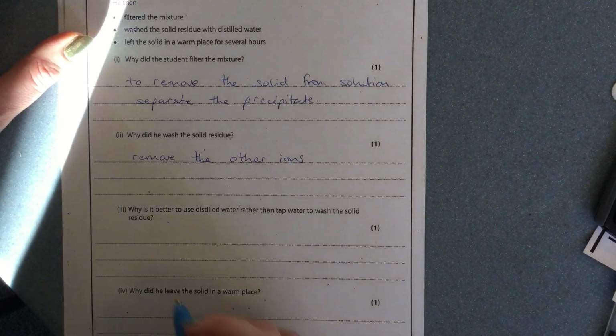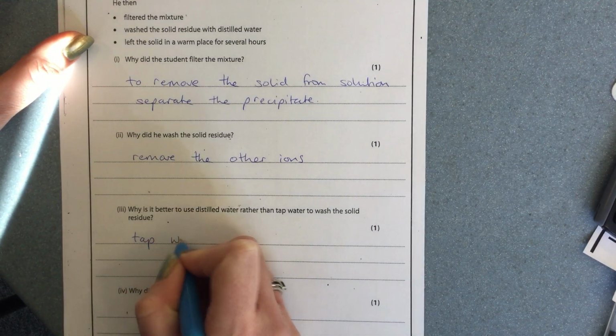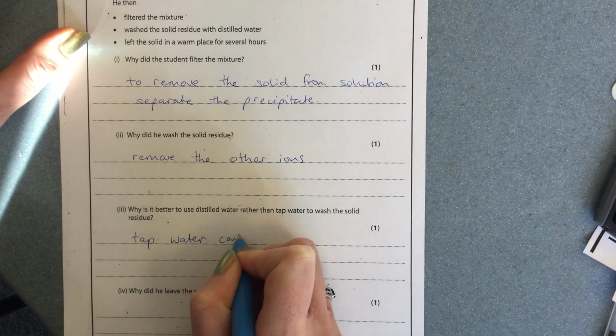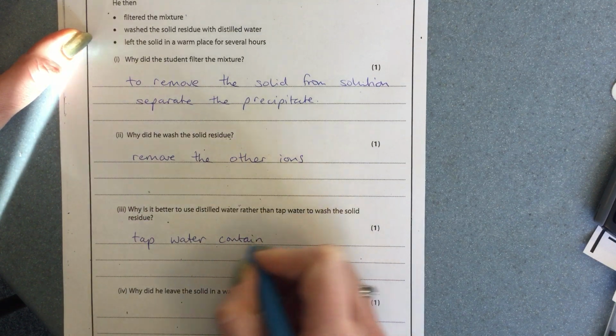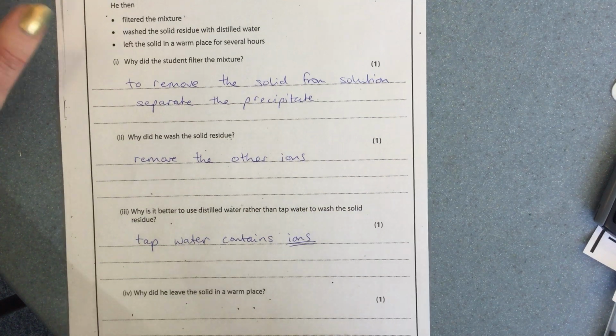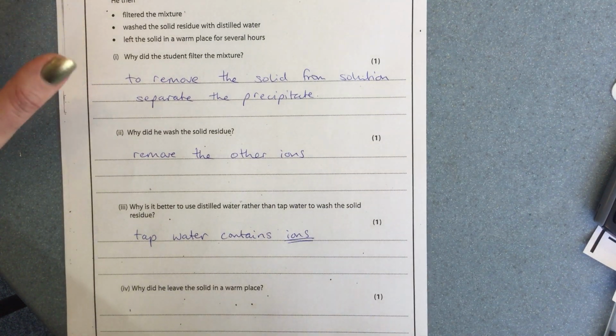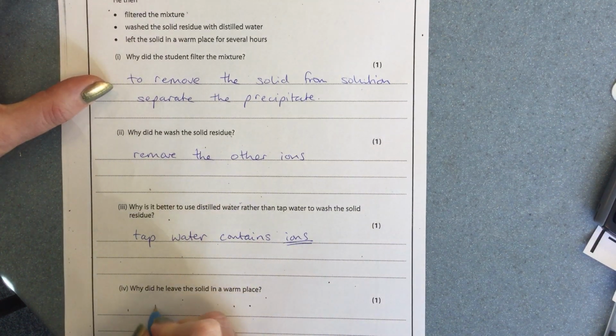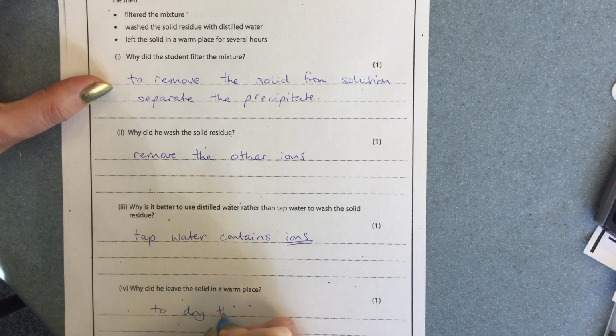Why is it better to use distilled water? And that again, let's be really specific and not just say it might be contaminated, but to say that tap water contains ions. And then why he left it in a warm place is just to dry the crystals. Same as what we had before.